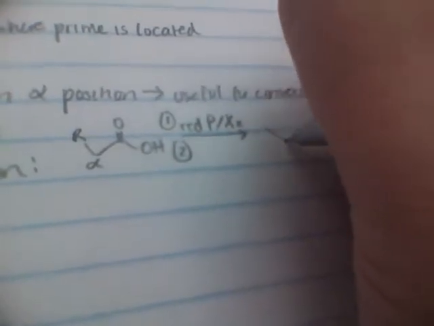And if you do that, you get the alpha halo acid. And the halogen is chlorine or bromine. I don't know if it works for iodine. I've never seen it for iodine.